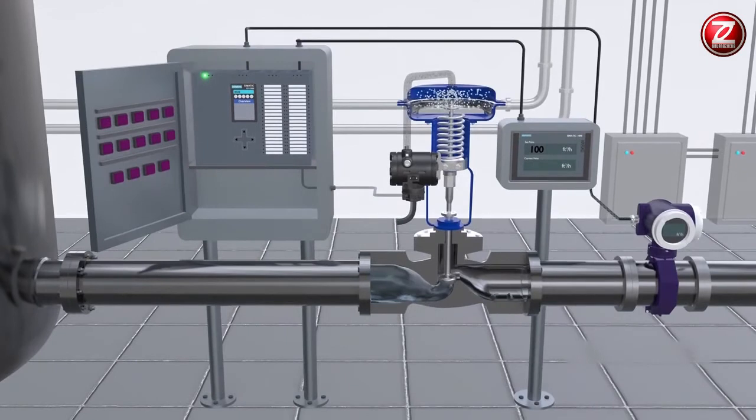Because of how pneumatic actuators are built, a control valve will fail to a specific position when a loss of the control signal occurs. As the supply air pressure is increased, the rubber diaphragm pushes against the spring and moves the valve stem down into the valve body. As the supply air pressure is reduced, the spring will move the valve stem out of the body.